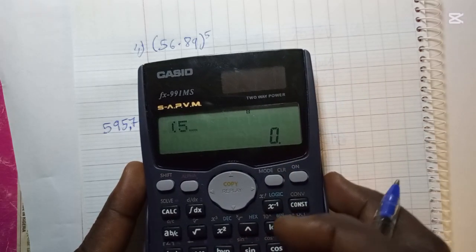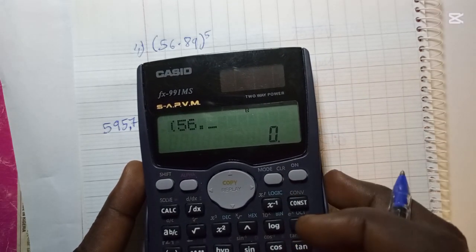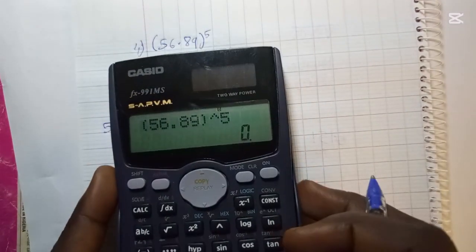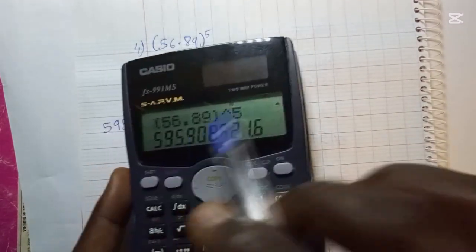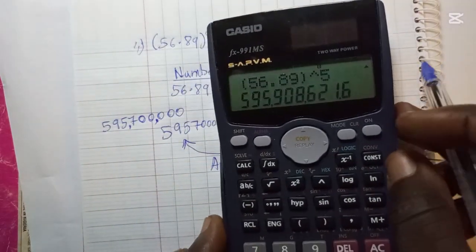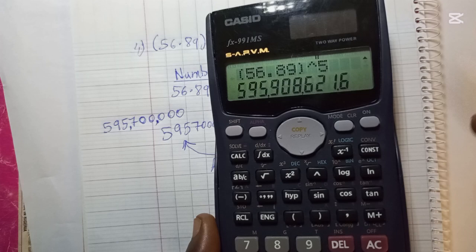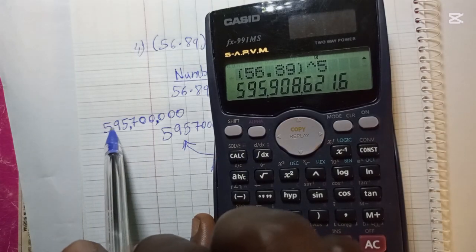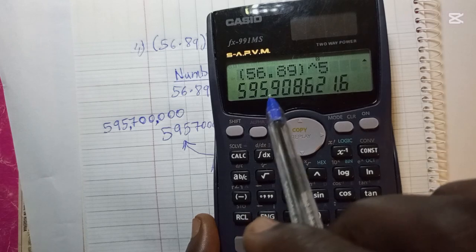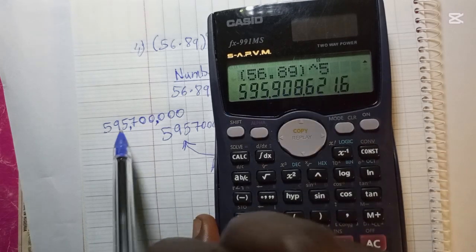If we use the calculator to do this, we enter (56.89) raised to power 5, and look at the answer it gave me. We have 595 here, and then other digits.